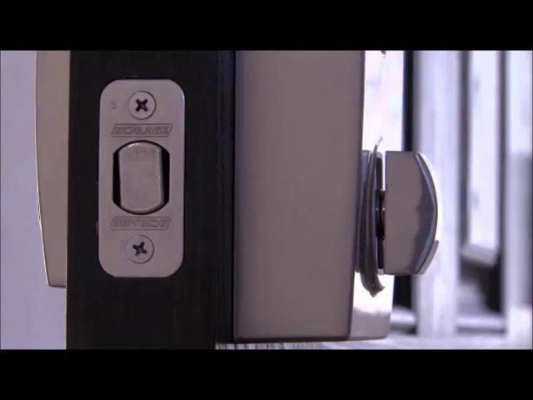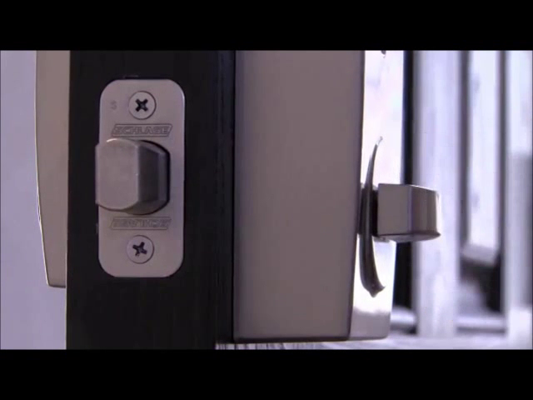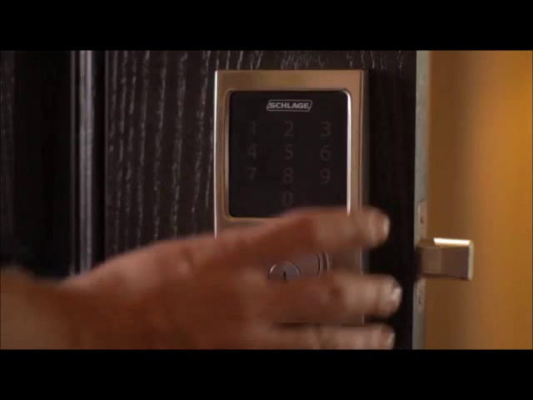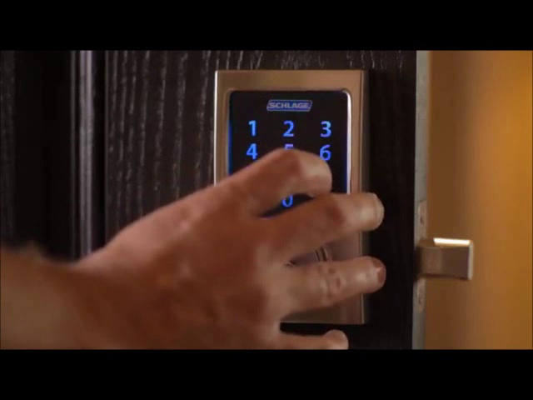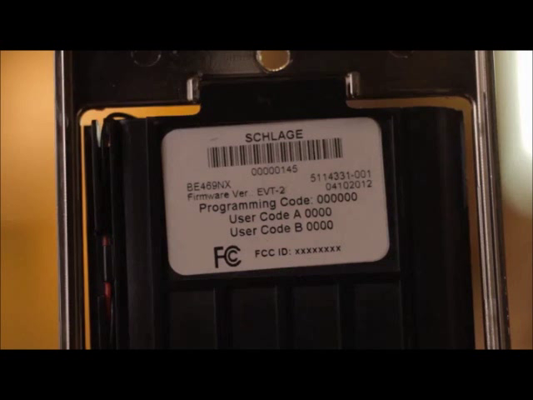Also, extend the deadbolt before you begin programming. Programming is done using the numbers on the touchscreen on the outside of the door. The programming code enables you to change settings for the lock. You can either use the preset default codes to set up and operate your lock, or you can change them and set them to your individual preferences.